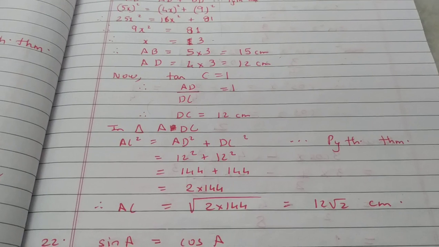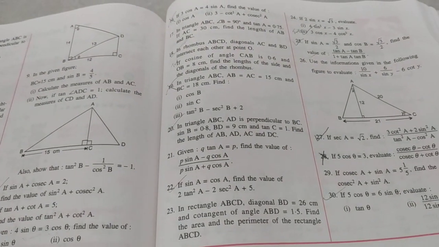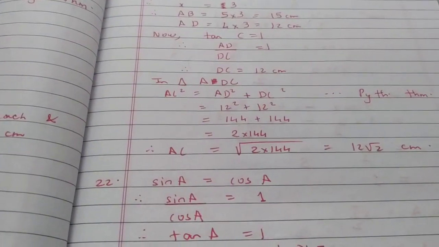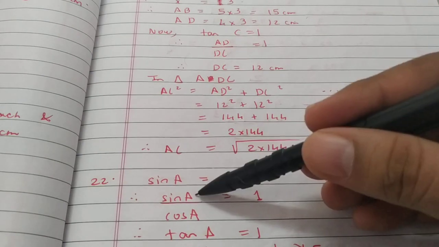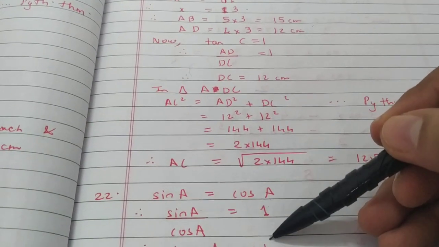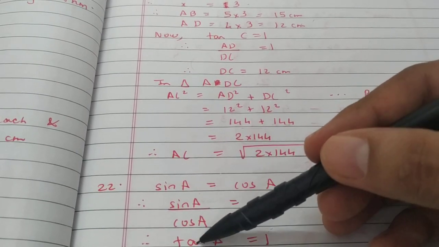Next, the 22nd sum. Sin A is equal to cos A. So find the value of this. Now again, there are a few methods to do this. First of all, we can shift cos A down. So 1 is left here. So sin A upon cos A is 1. That means tan A is 1 because sin A upon cos A is nothing but tan A.